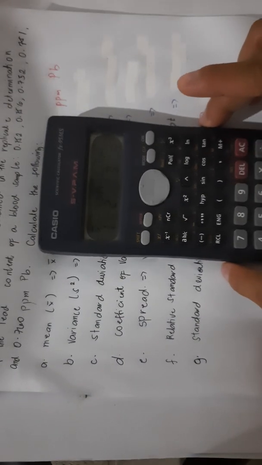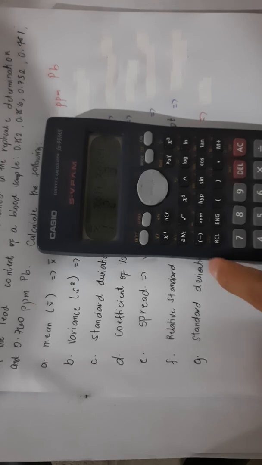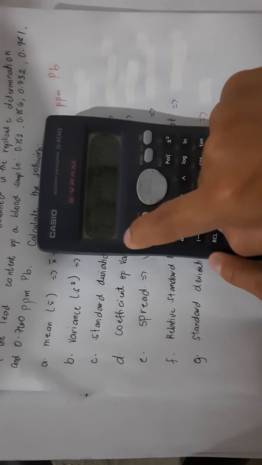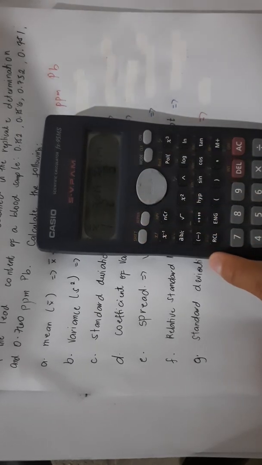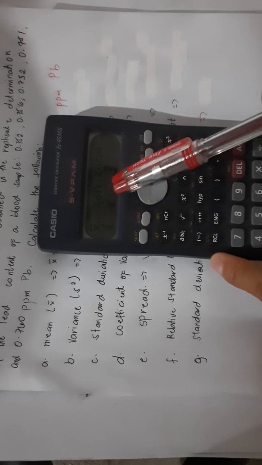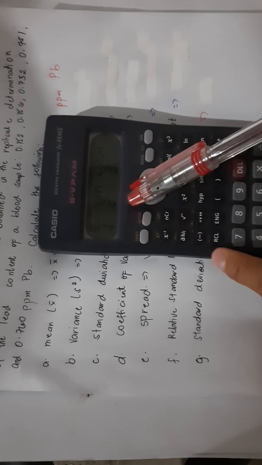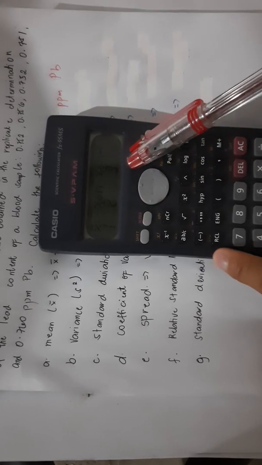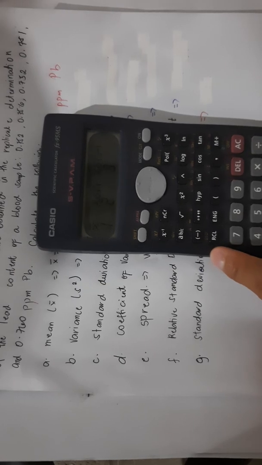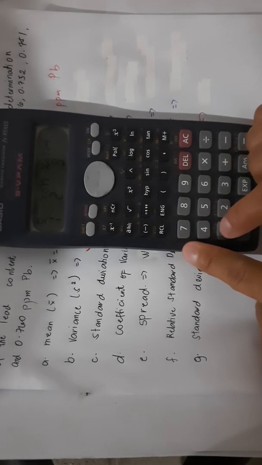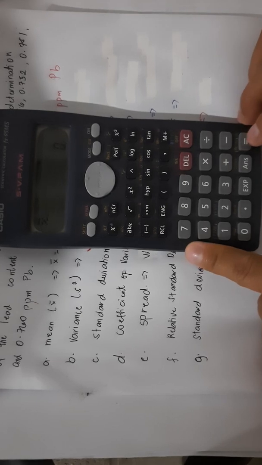Alright, after clicking S var, we have this one, our X bar. The X bar here is your mean, and then the one in number 2 is your population standard deviation, and the number 3 is your sample standard deviation. But since we are looking for the mean, we will click number 1, enter.